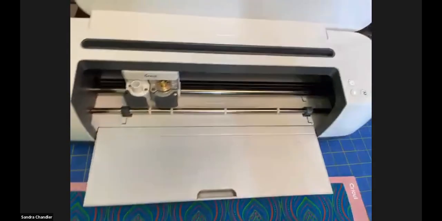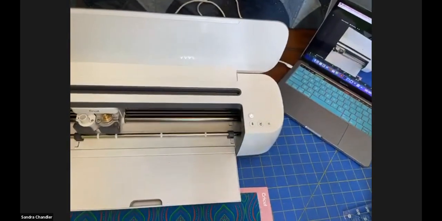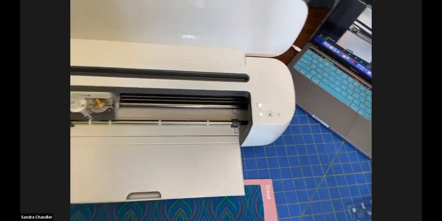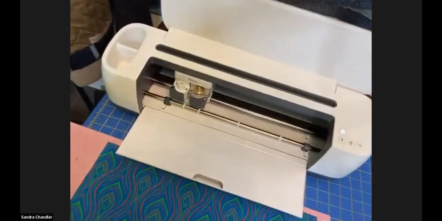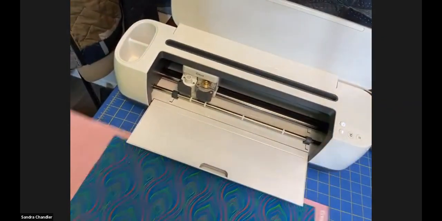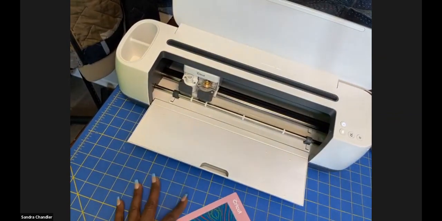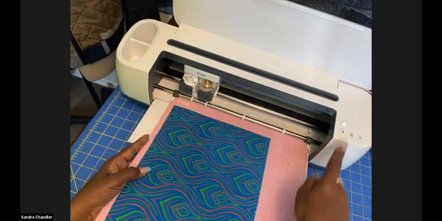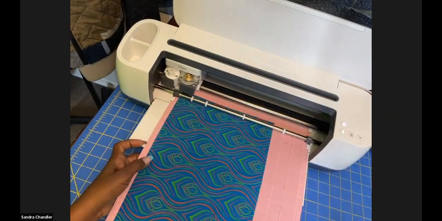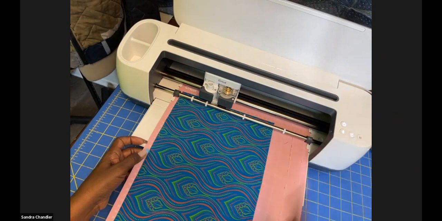And now you guys, there you go. So can you see it flashing? Okay, so it's flashing right there. That's telling me to load my mat. So I am. I'm going to put it underneath here. I'm going to push the button. The C is flashing now. The C is for cut.